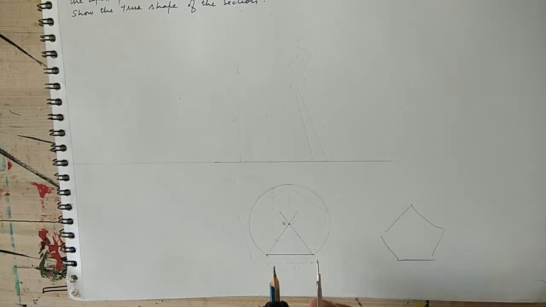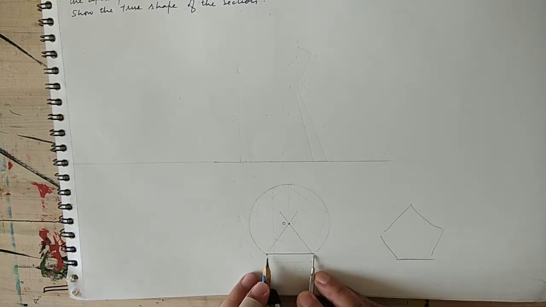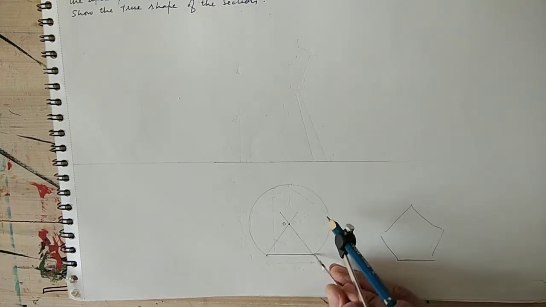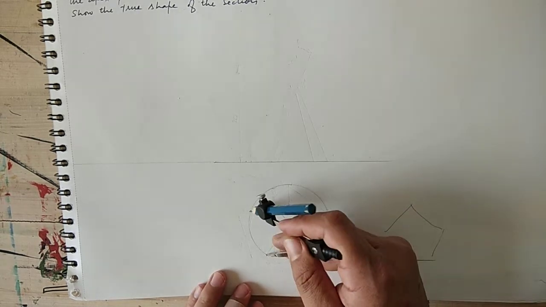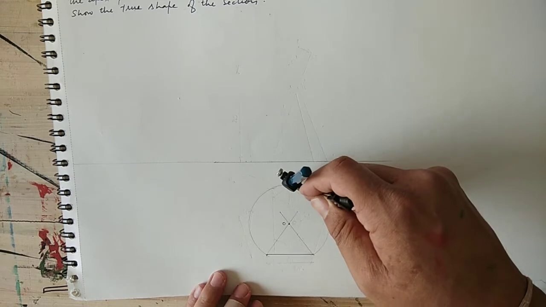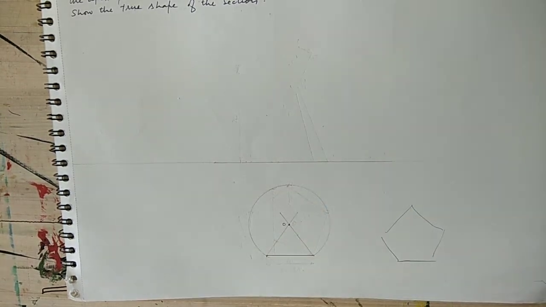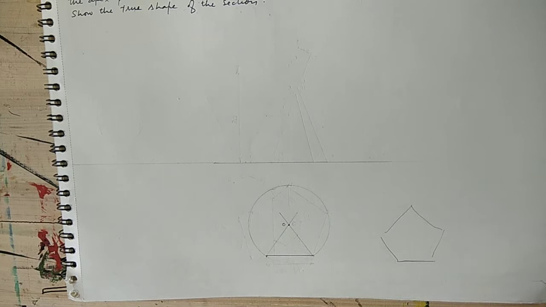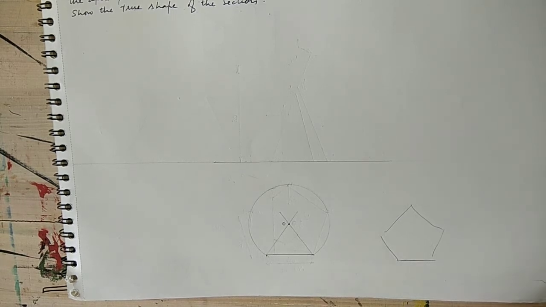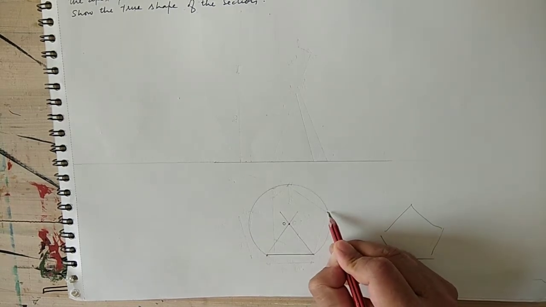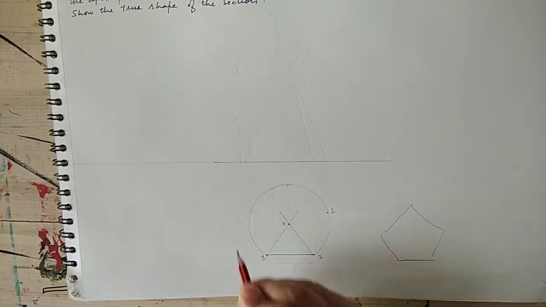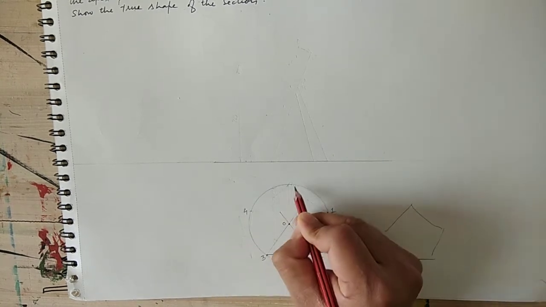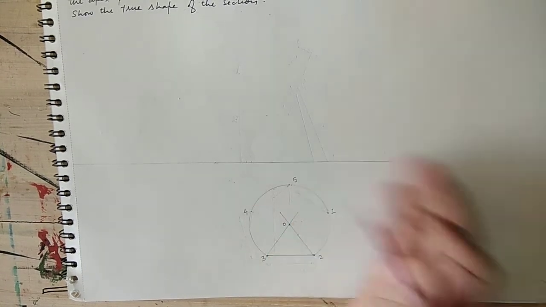Then again measure the compass equal to the dimension of the base of the pyramid, 40 mm, then cut on the circumference. Then mark all these points, suppose 1, 2, 3, 4, 5.